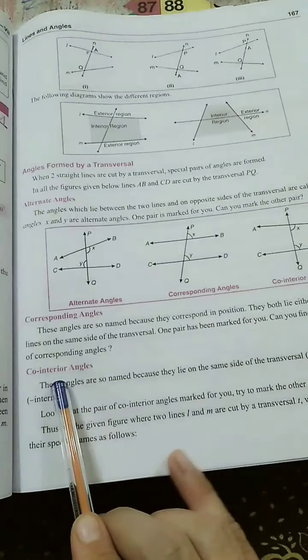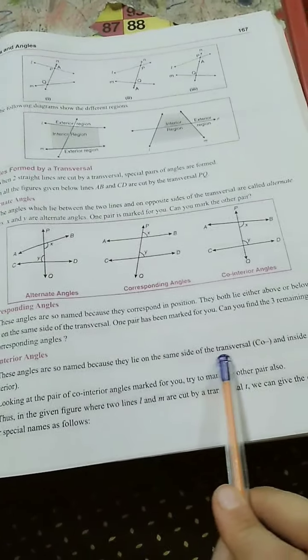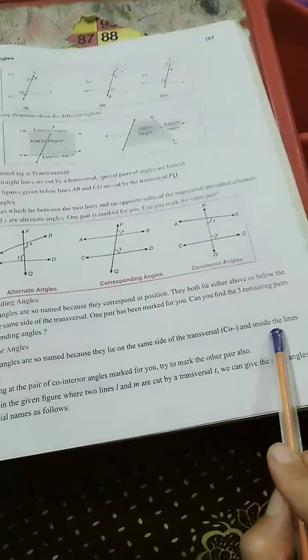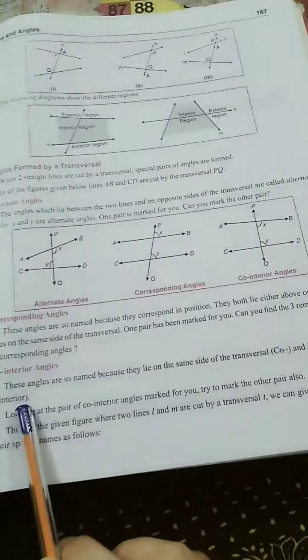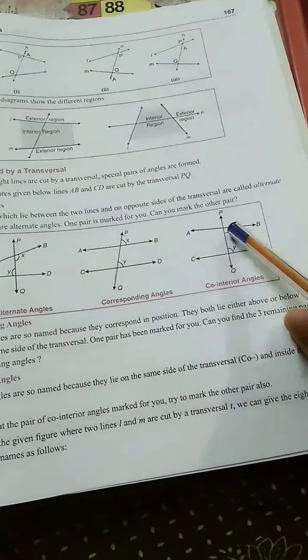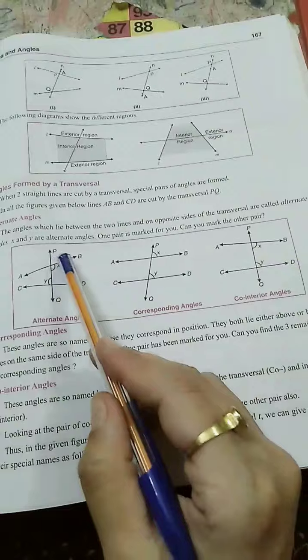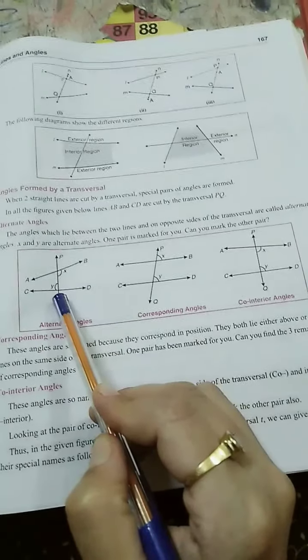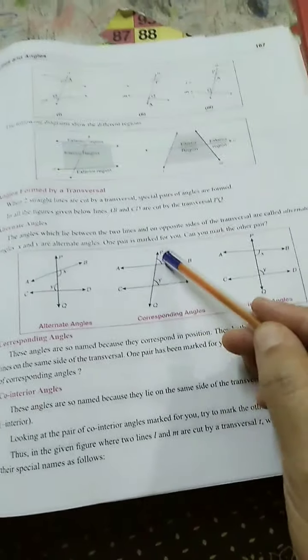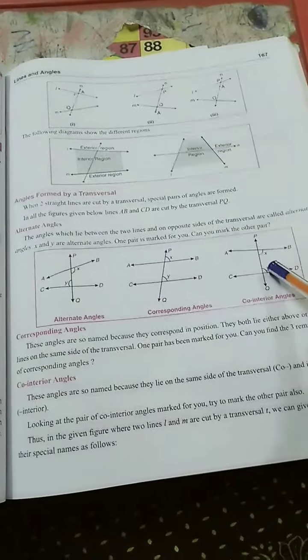Now third type is co-interior angles. These angles are so named because they lie on the same side of transversal and inside the lines, that is in the interior. They are called co-interior because co means on the same side and interior means inside. So alternate angles lie to the opposite side of transversal, inside in between the lines. Corresponding angles on the same side of transversal, and co-interior angles again on the same side of transversal but between the lines.